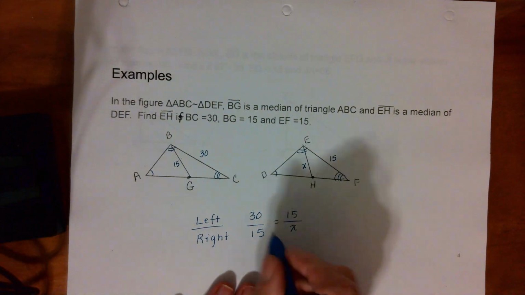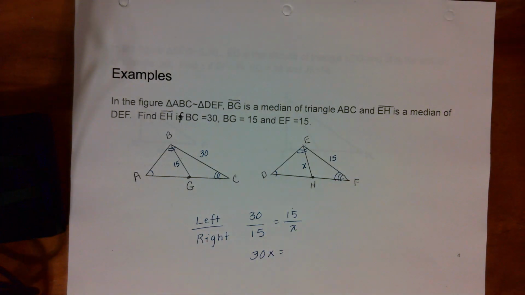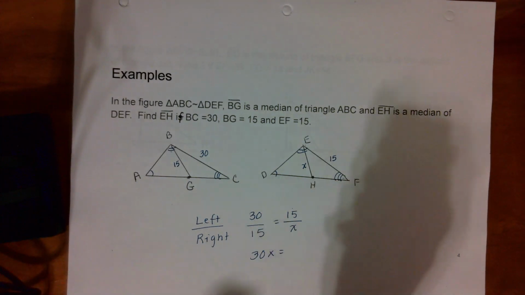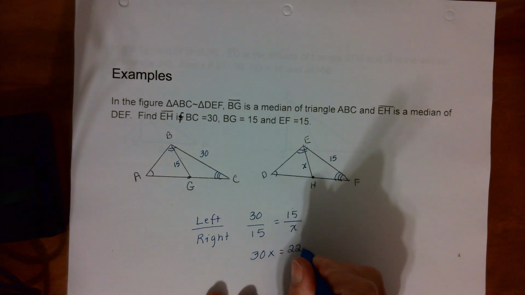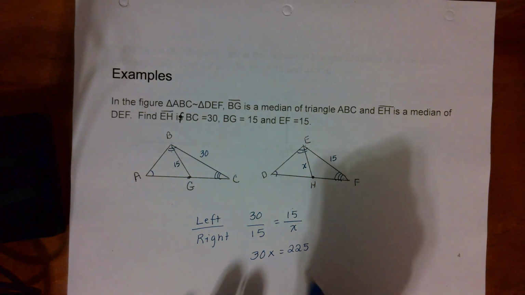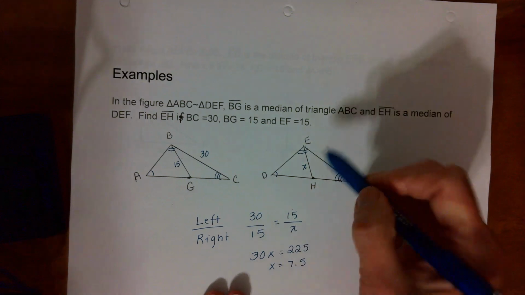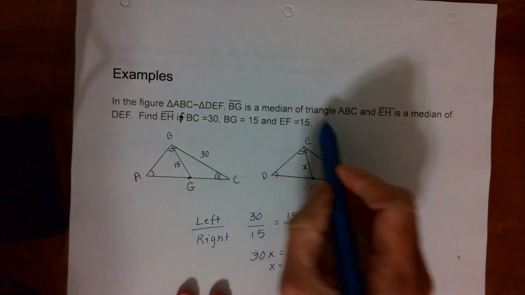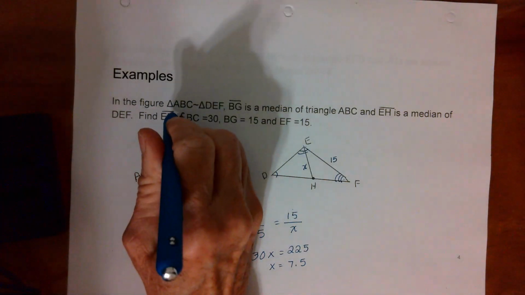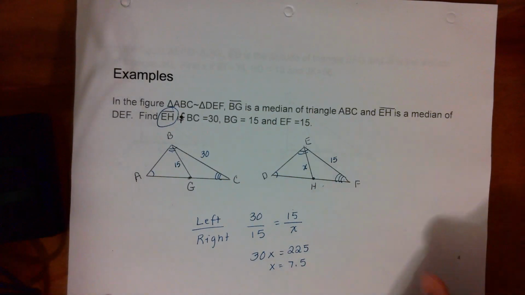So I cross product again, so I've got 30x is equal to 15 times 15, so 225, and I'm going to divide that by 30, and I'm going to get x is equal to 7.5. So that is going to be the measurement of EH. So EH is 7.5.